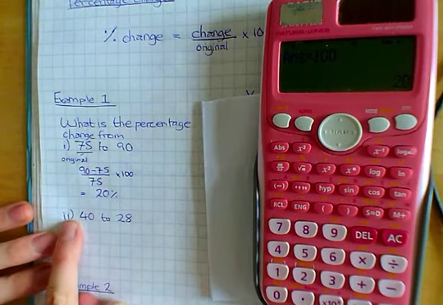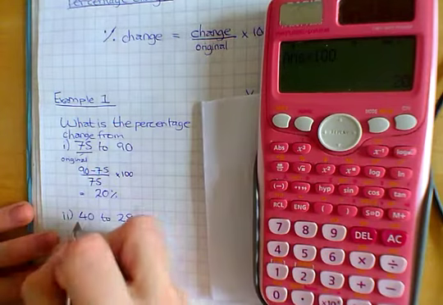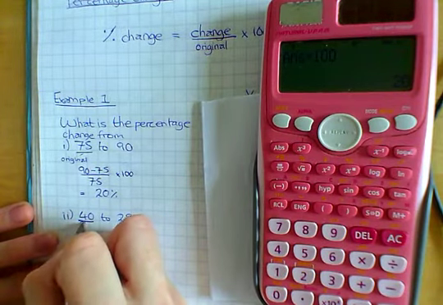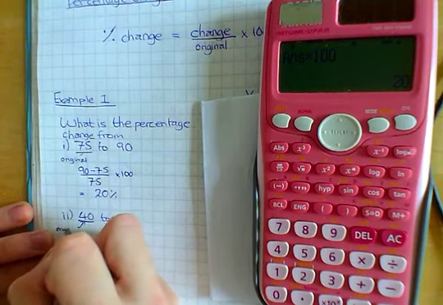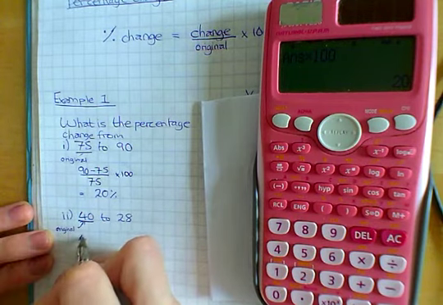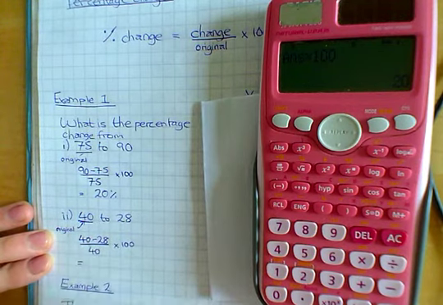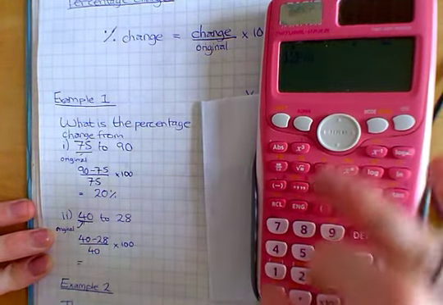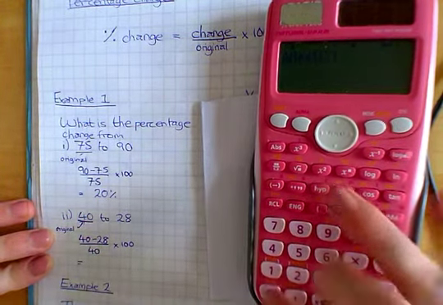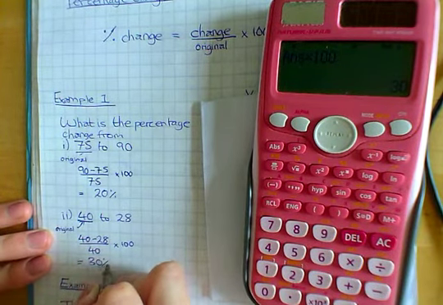Part b, we were asked to calculate what the percentage change is from 40 to 28. Here 40 is my original, so here the percentage is decreasing. And the change is 40 take away 28 divided by 40 times by 100. So again, using my calculator, 40 take away 28 is 12. 12 divided by 40 times by 100 gives you an answer of 30%.